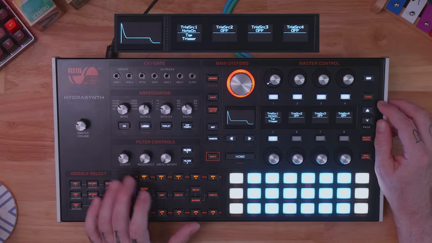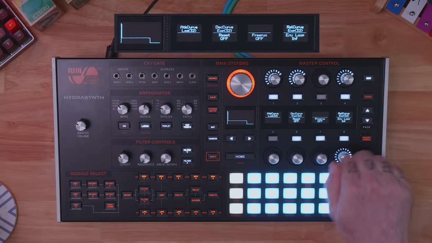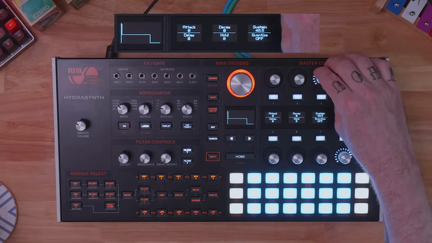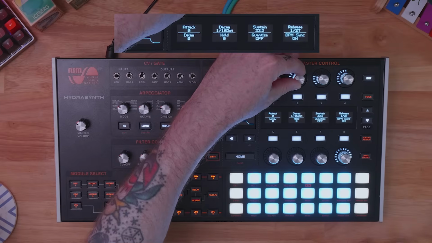So we need to turn this into a looping envelope. So let's go ahead and do BPM sync on and envelope loop infinite. And then we can adjust this however we want. Now, pressing a key, we'll get whatever value we put here.